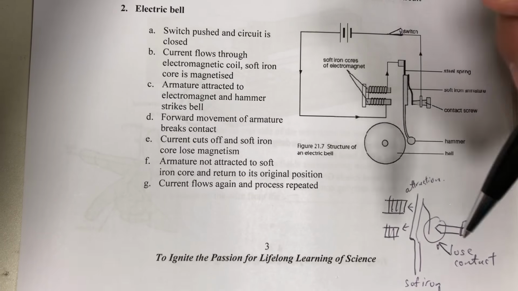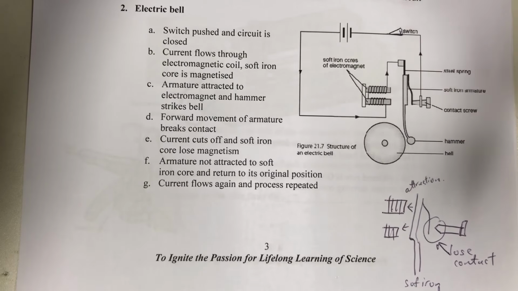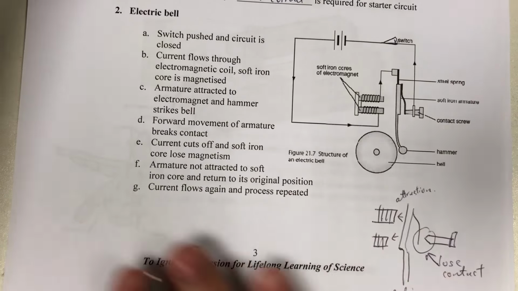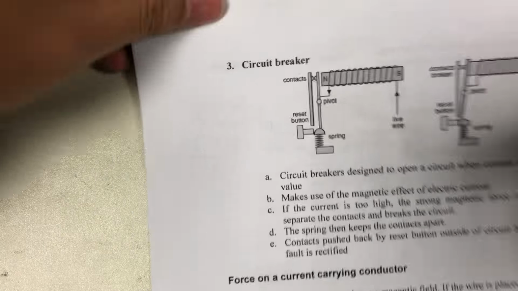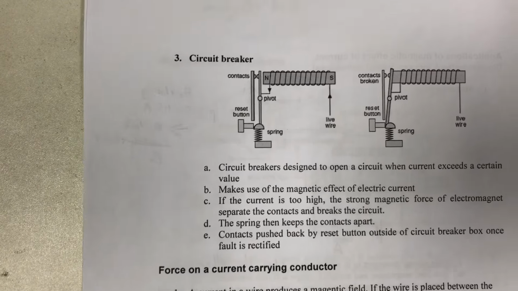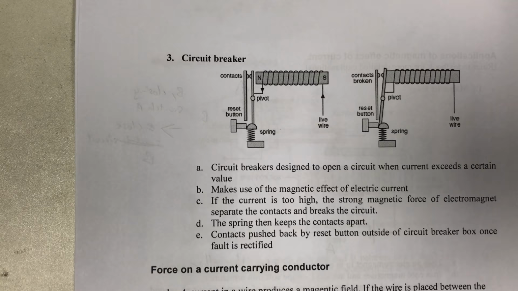So that's why you have the ring instead of the ting. So that's how the electric bell actually works. Okay, so knowing this, something similar as well, we come to the circuit breaker.